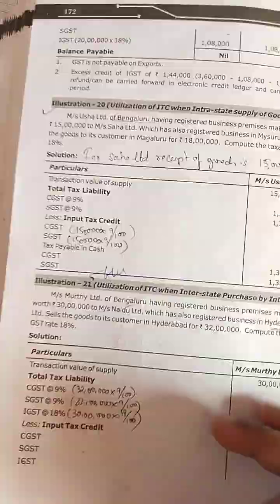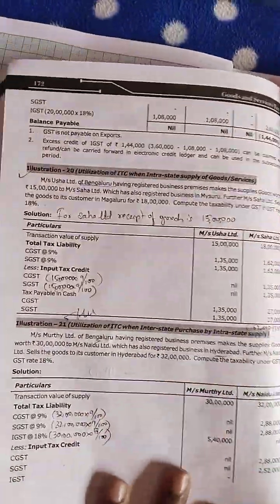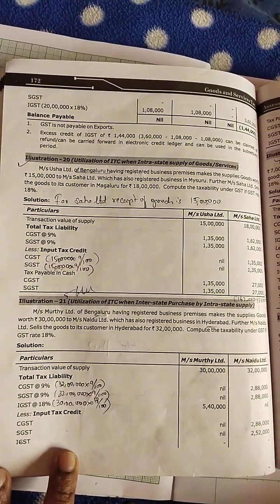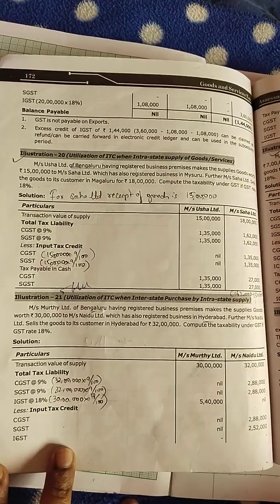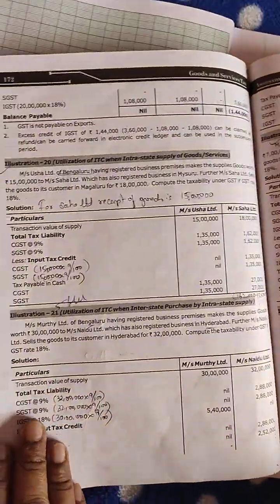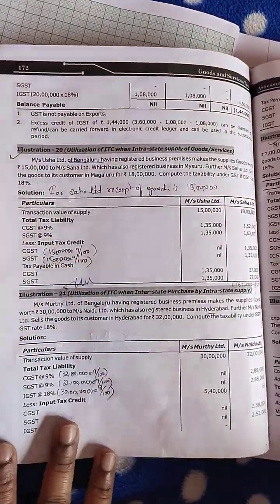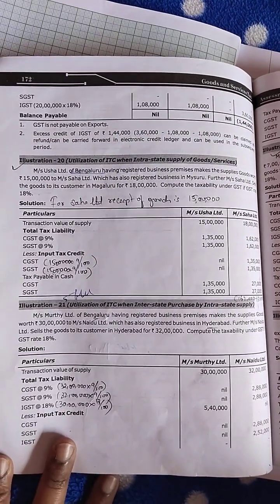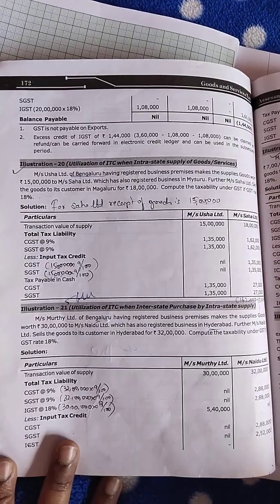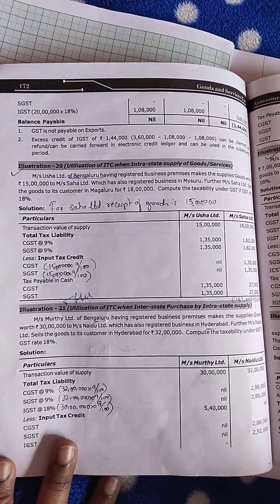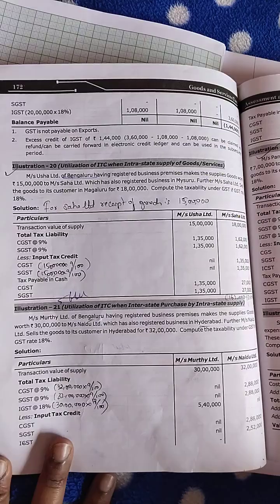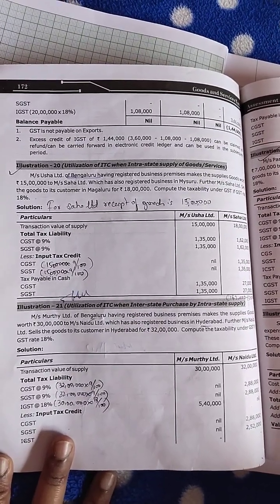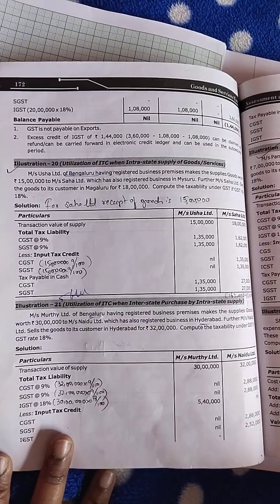Now I'm moving on to the next kind of problems, and that is utilization of ITC when it is an intra-state supply of goods and services. You're not given much detailing in this kind of problem, though it is the same procedure of calculating your net GST, wherein you'll have to calculate the total output tax liability, and then from that you have to reduce the input tax.